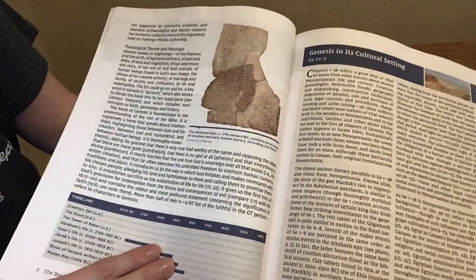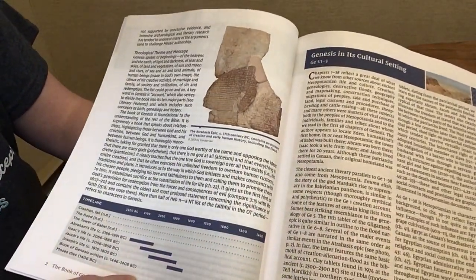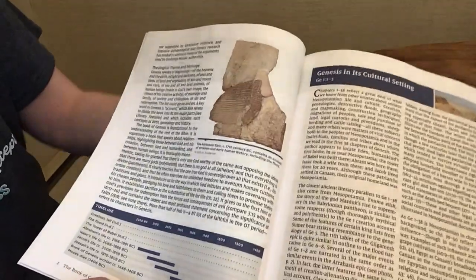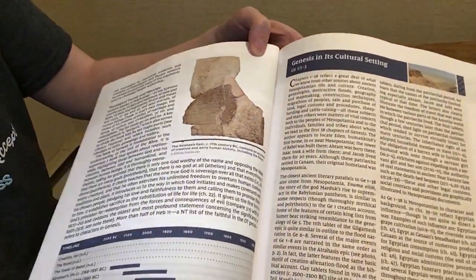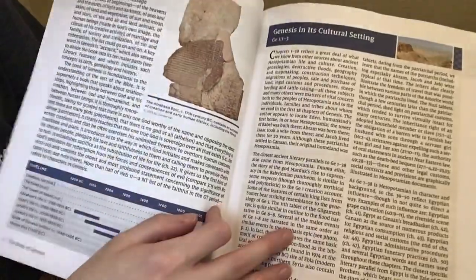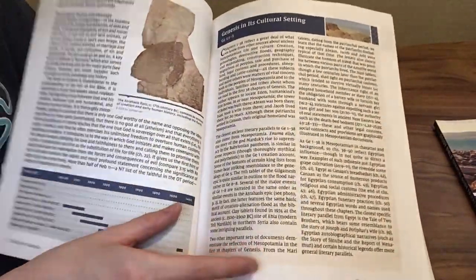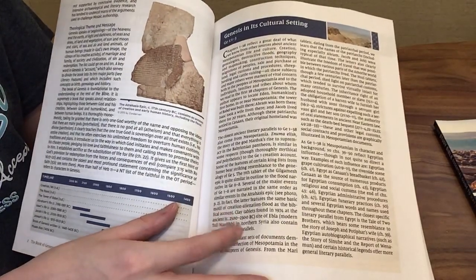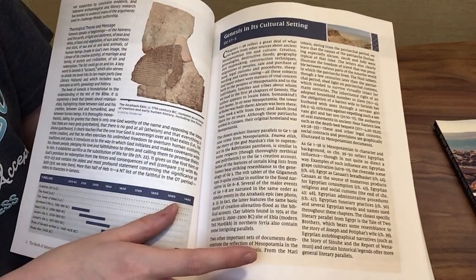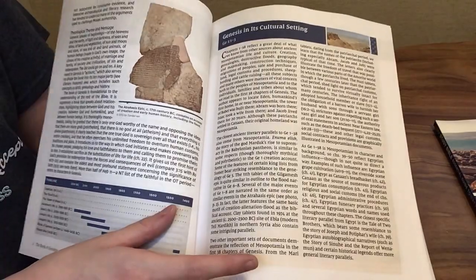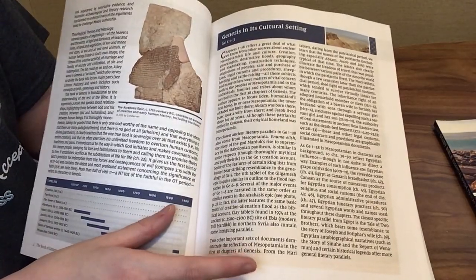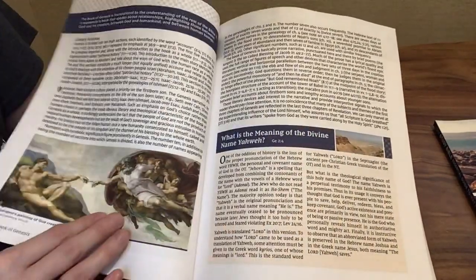It's also going to talk about here the theological theme and message. You're going to get a timeline. And I love the full color aspect to this Bible. You get full color images and charts, so that's really nice. The first article we're going to run into here is Genesis in its Cultural Setting, and this is talking about Genesis 1:1 to chapter 3.